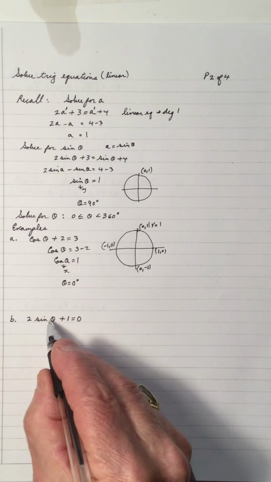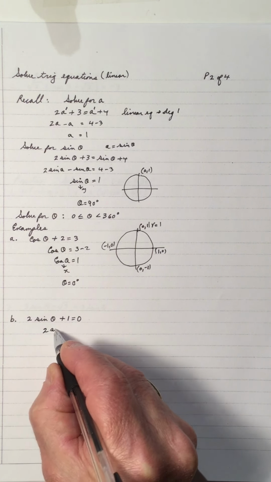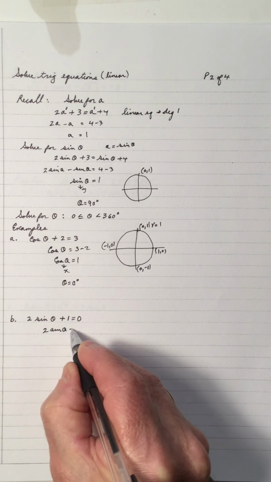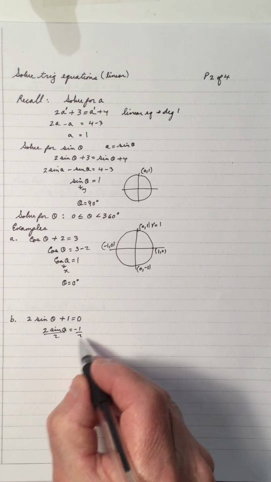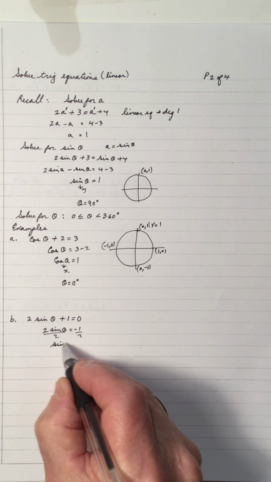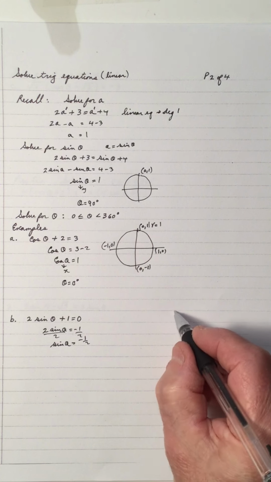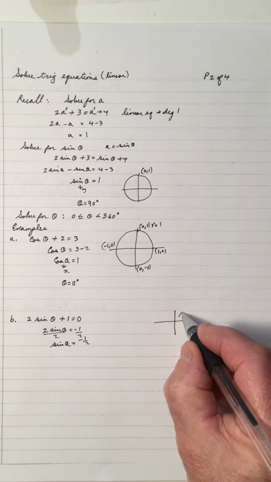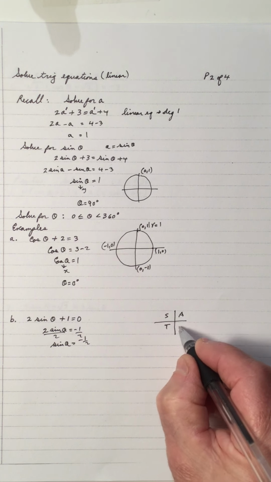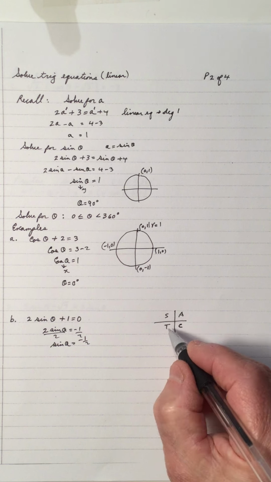Okay, now example B. Again, we have a sine, so we keep the sine theta on the left and move the number to the right. And we divide by 2, so sine theta equals -1/2. And we check it out. Sine is negative, so think CAST.